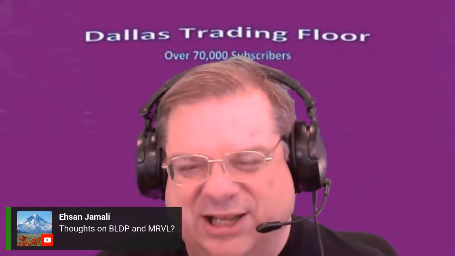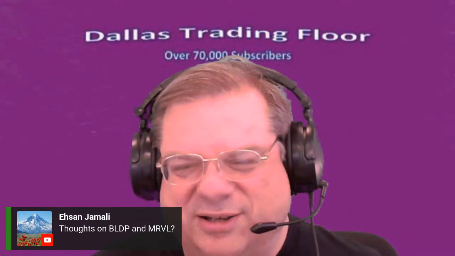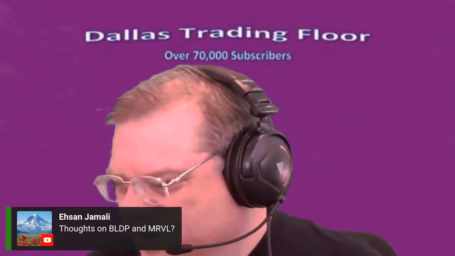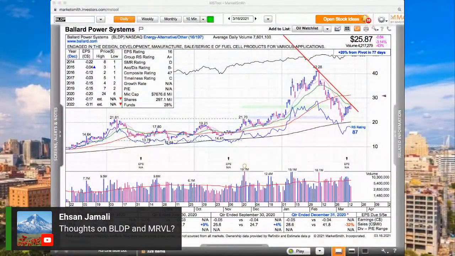It still has not reversed yet, so we've got to wait for the reversal on that one. I've drawn a trend line here, and we're still below the trend line. I don't think this thing has reversed yet. I don't see it reversing until it moves above that 21-day line.